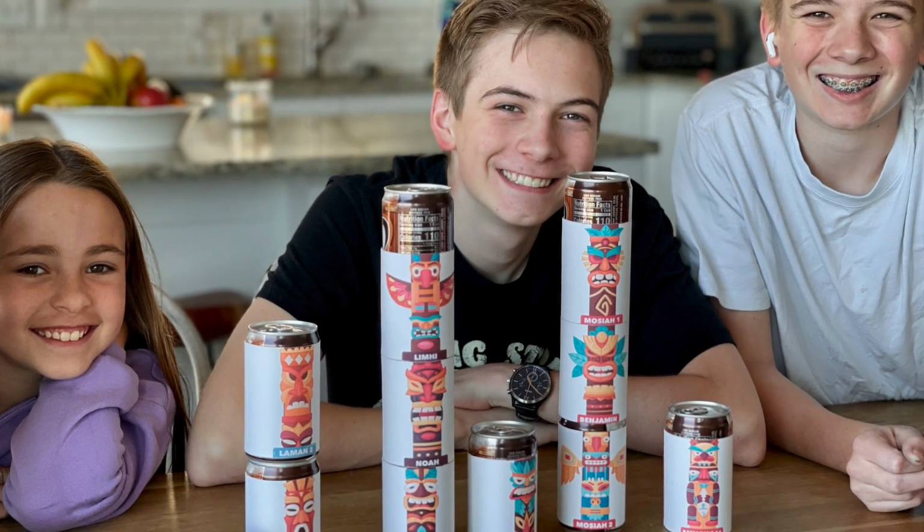So I created these adorable little totem poles. They wrap around one of those mini cans of soda. So this is, I think, 7.5 ounce. We found them at Walgreens. You can get them almost anywhere. But you want 10 of these.